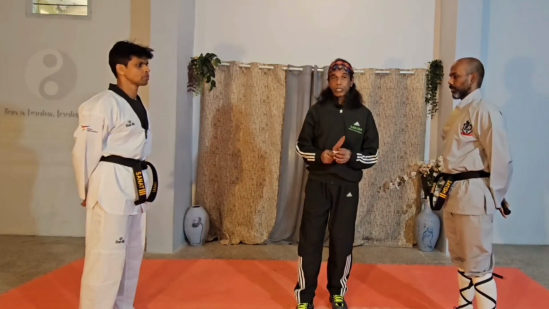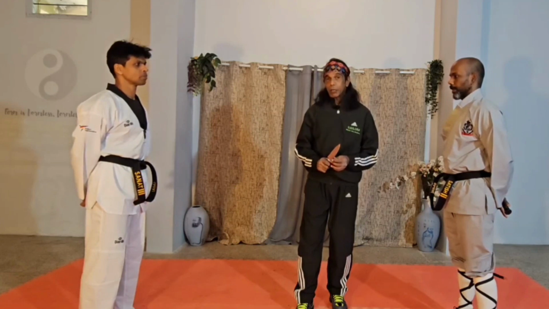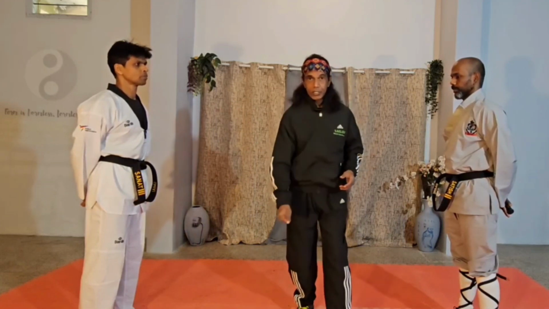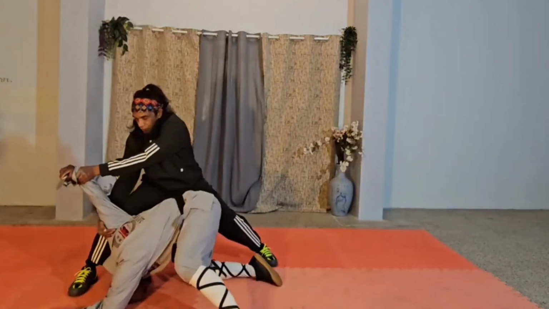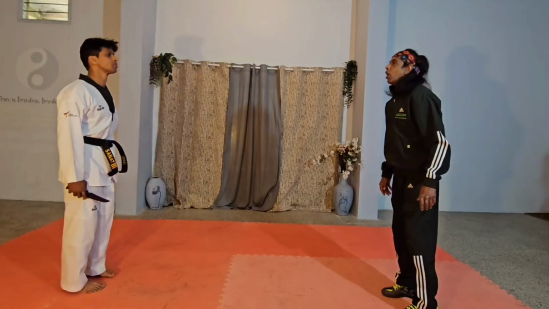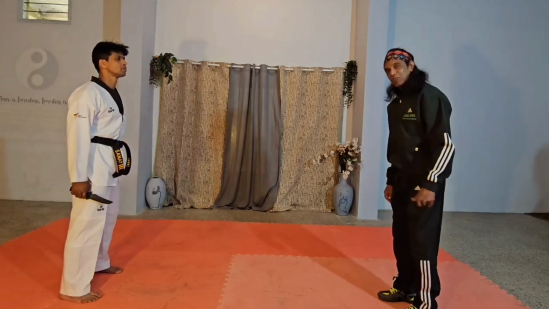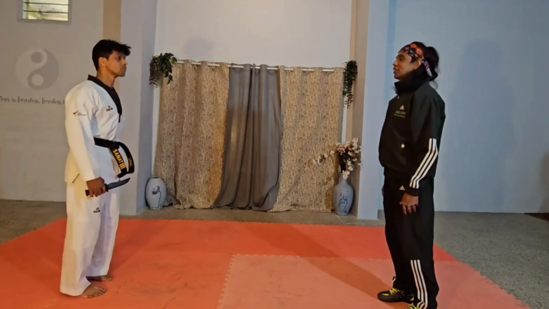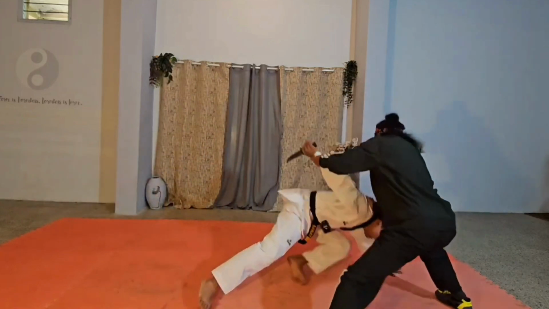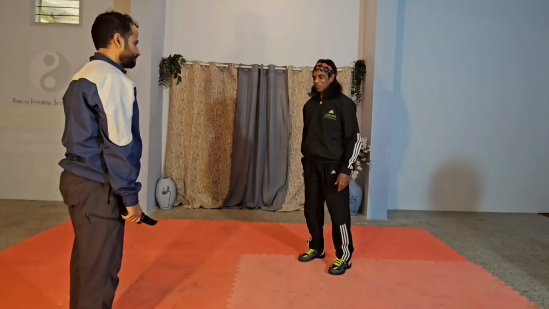Today, we will also discuss the early trap and a straight stab. Come, lock down. Now I will show you from a different direction, so that you can visualize how I am using this technique.